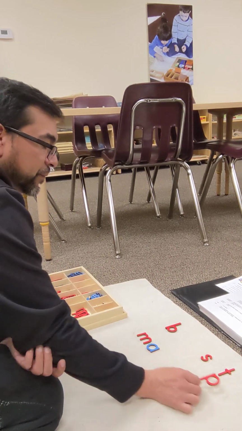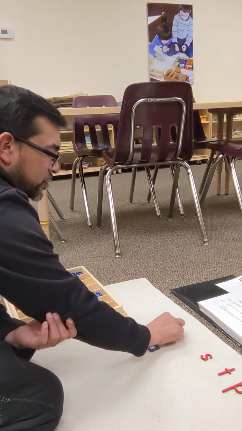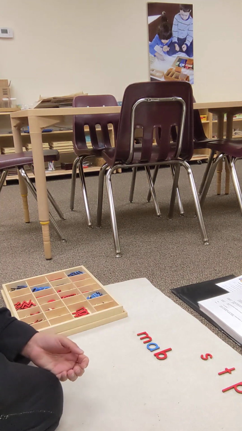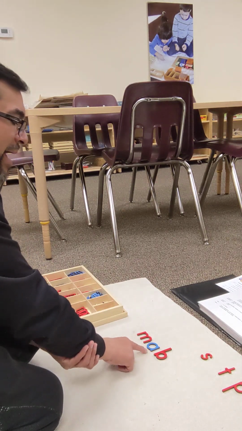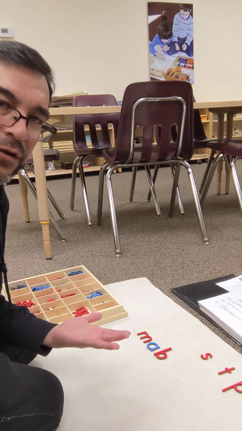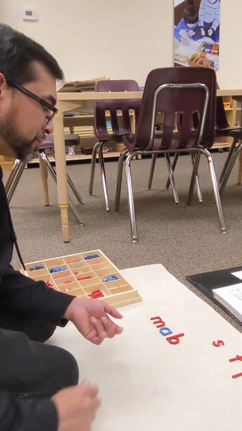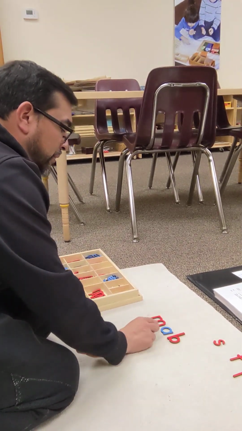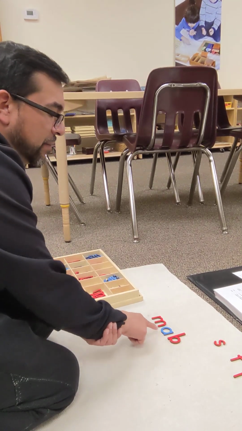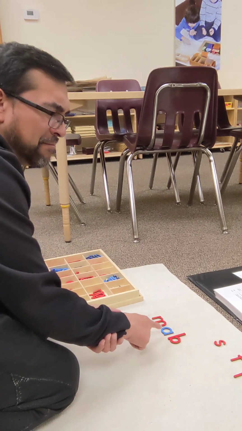Now, what if the child did choose the B for an ending sound, and they put it here? And now it says mab, but mab is not a real word, so what do we do? You can tell the child, let's try it. M-A-B, mab.